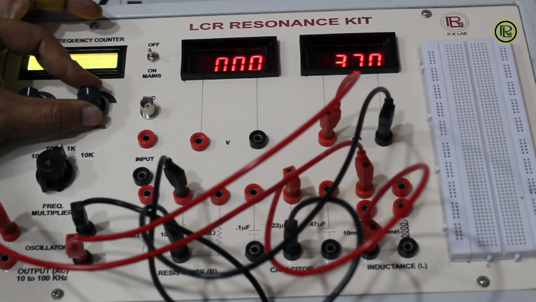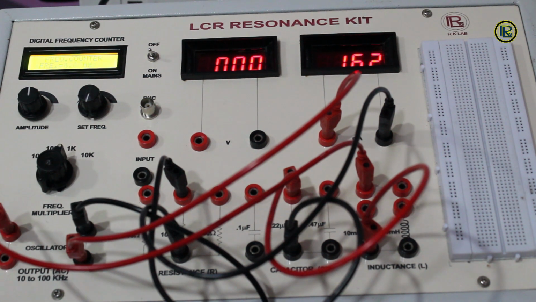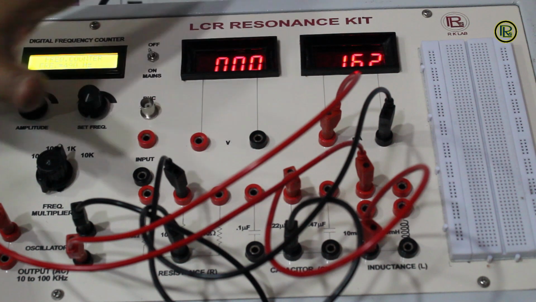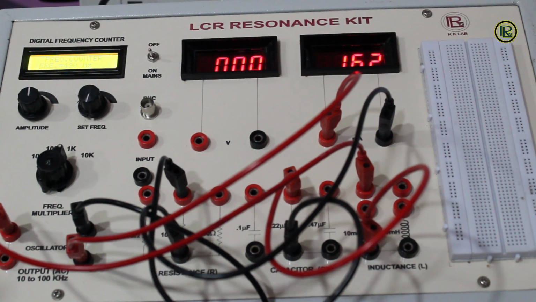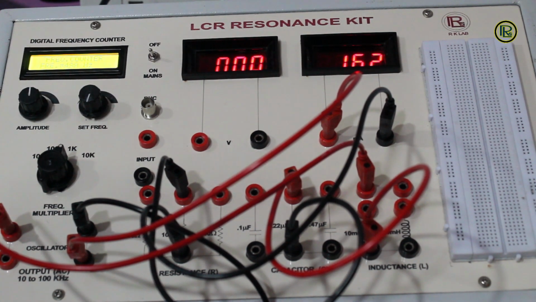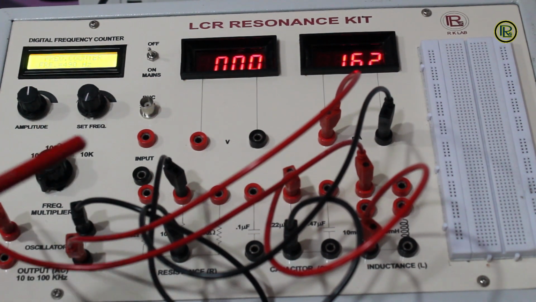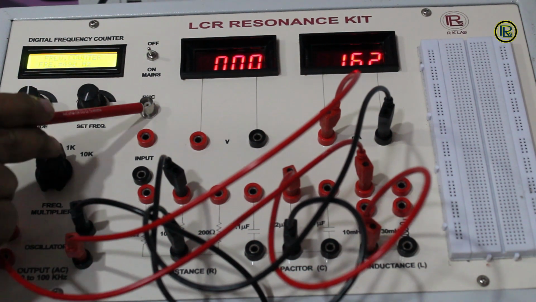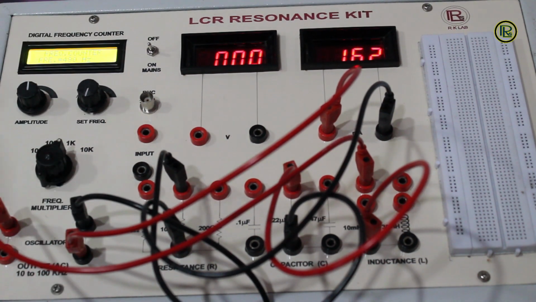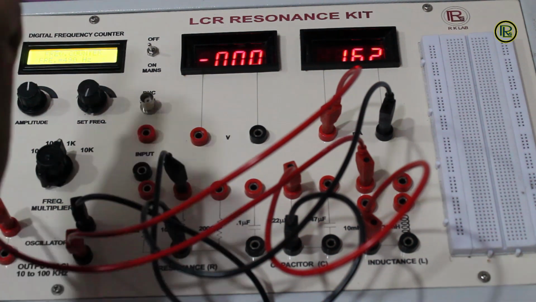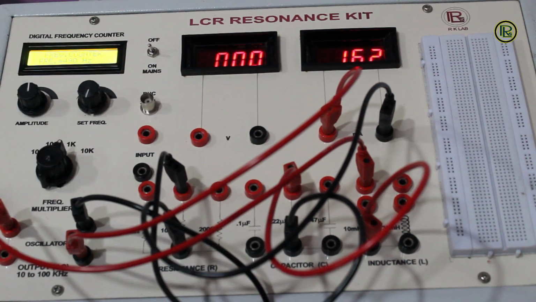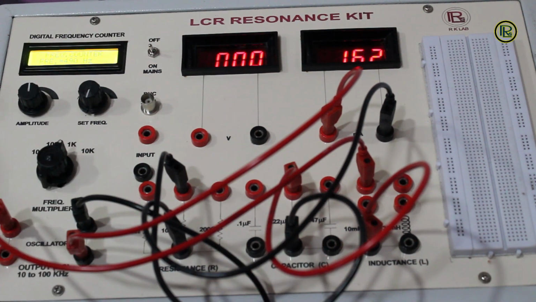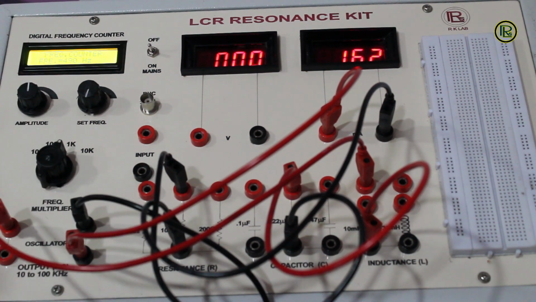Okay, this is the first part, and second part is I will show you this variation of current in the oscilloscope. For that I have to take the voltage across the resistance to this input, and using a BNC I will show you in the oscilloscope how the current reaches the maximum value and then goes down. So slowly it increases, reaches the maximum value at resonance and then comes down. That I will show you.